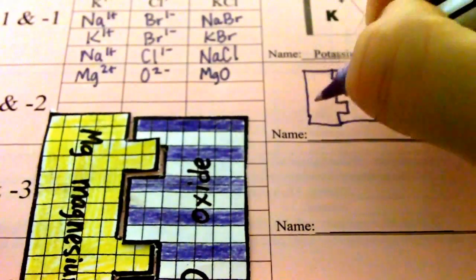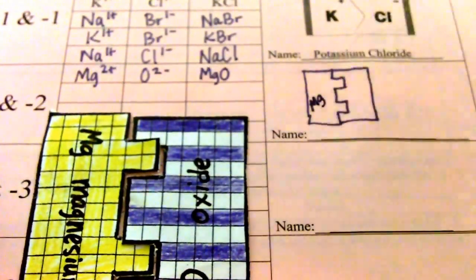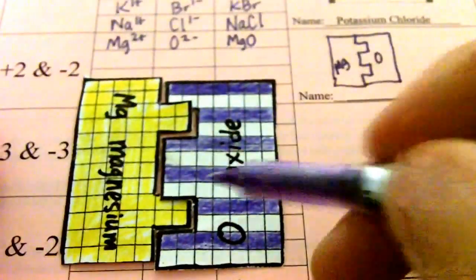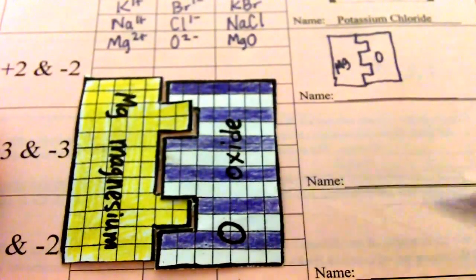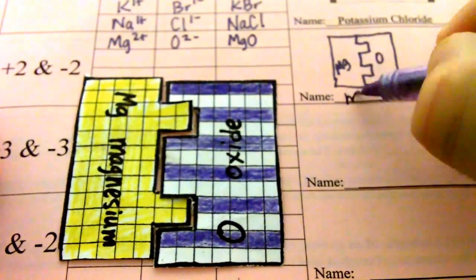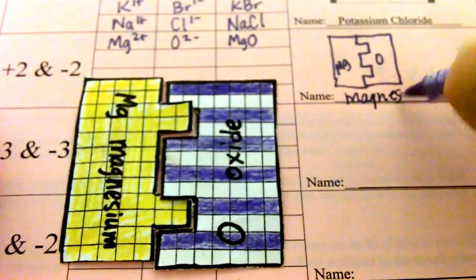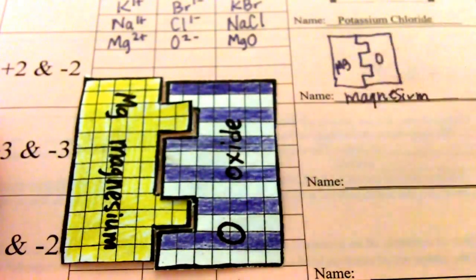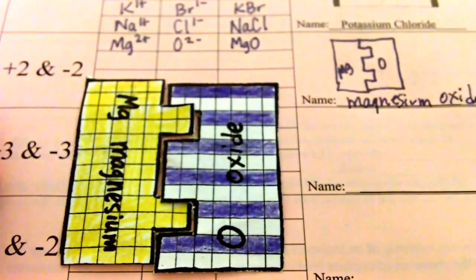Labeling them as well. We have this one as our Mg, this one as our oxide, so our MgO, just like we see right here. And then naming it, we just simply take the name of the cation, magnesium, and the name of the anion, oxide. And we have that combination there.